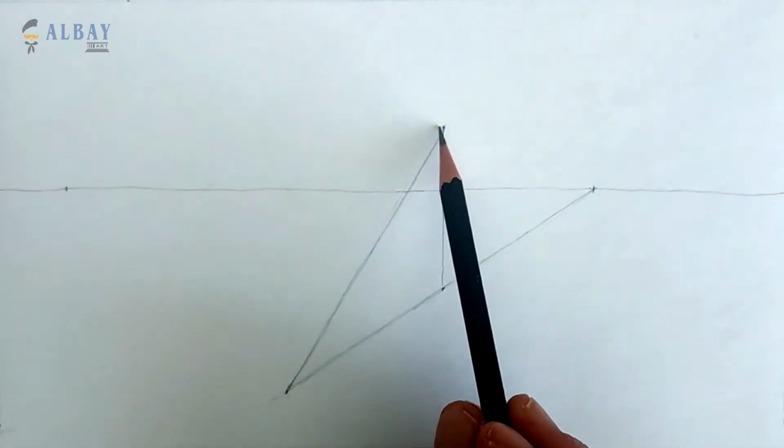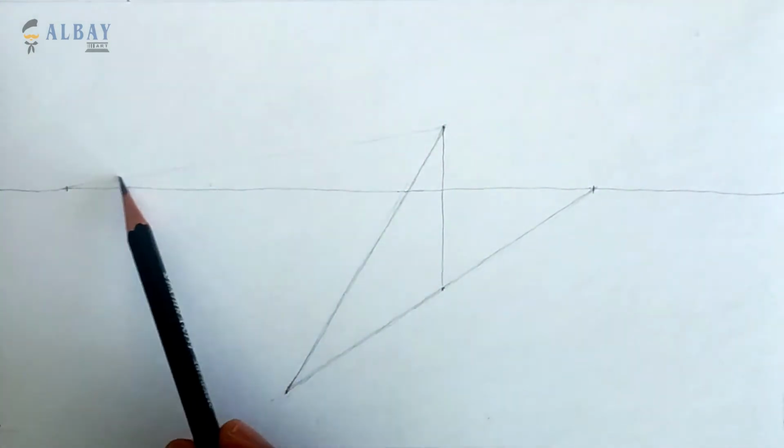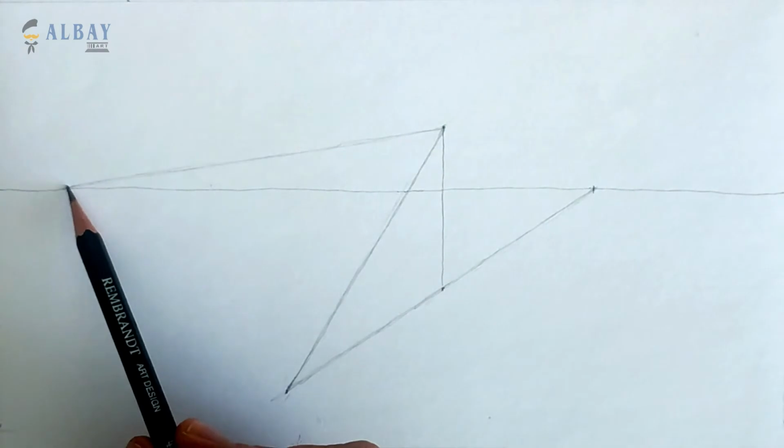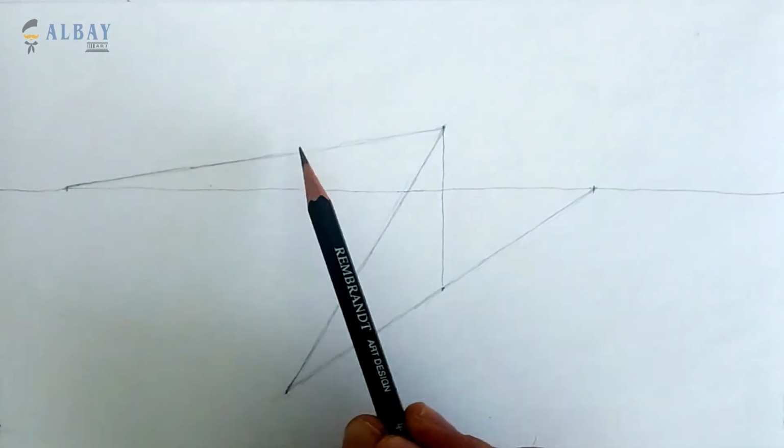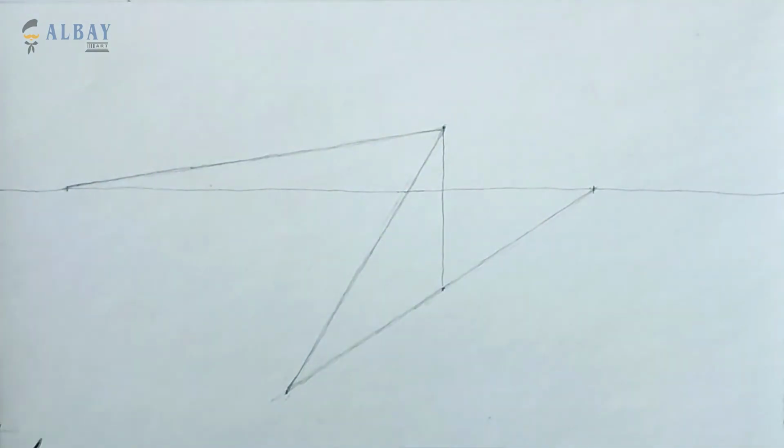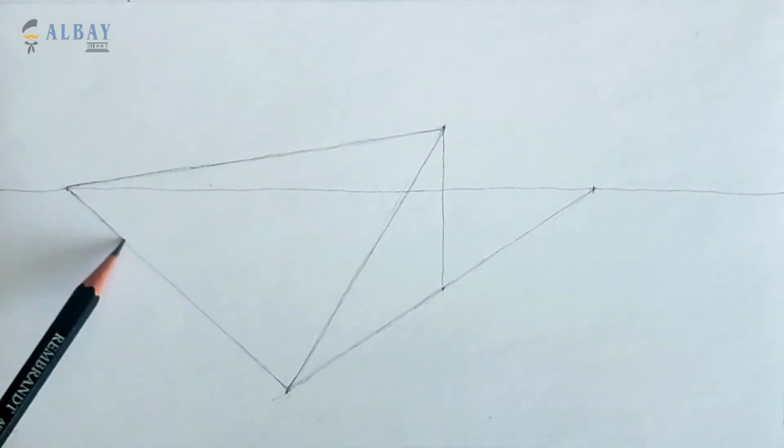Now I need to draw 3 straight lines that start at each of the 3 points and end at the vanishing point. If you have trouble drawing straight lines, you can use a ruler to help you. It's best to draw your lines lightly, because you will have to erase some of these lines in the following steps.